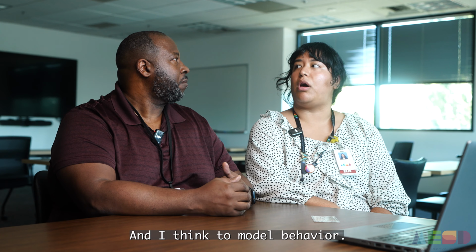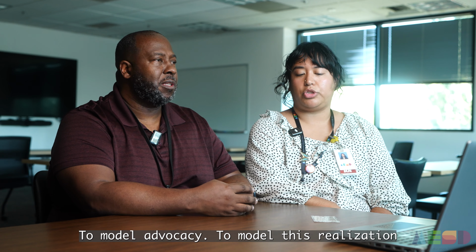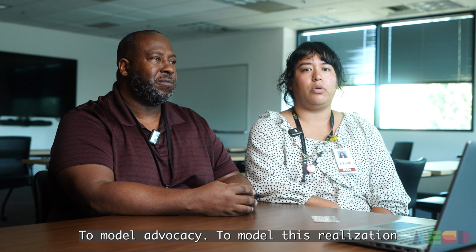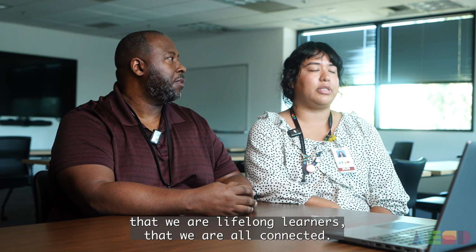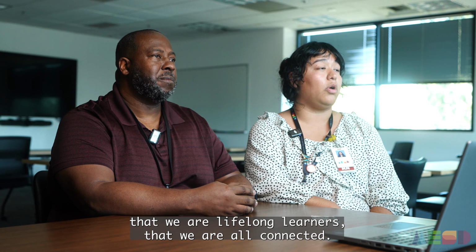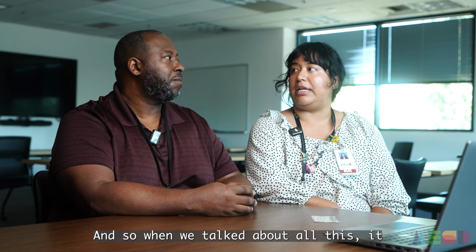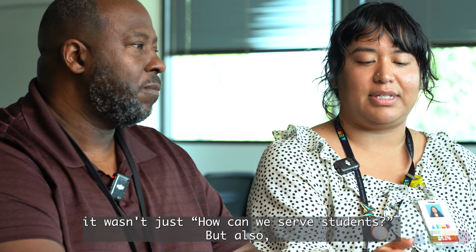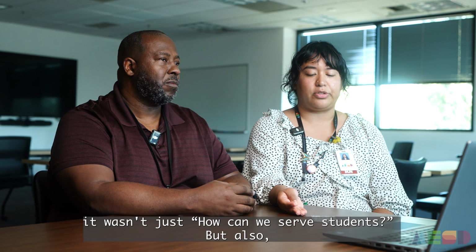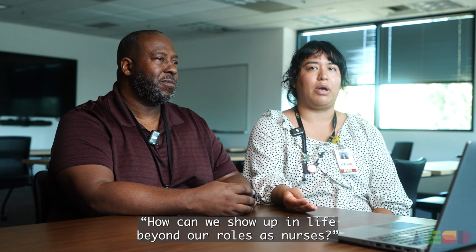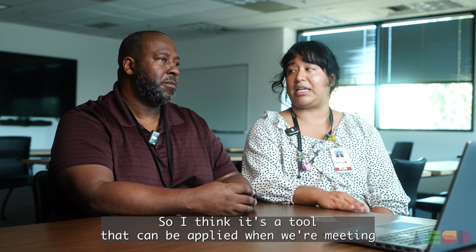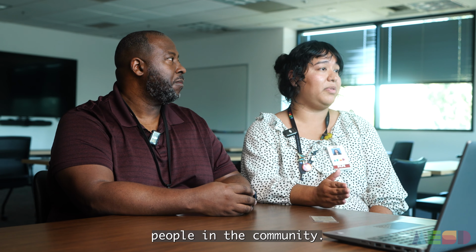And I think to model behavior, to model advocacy, to model this realization that we are lifelong learners, that we are all connected. And so when we talked about all this, it wasn't just how can we serve students, but also how can we show up in life beyond our roles as nurses. So I think it's a tool that can be applied when we're meeting people in the community.